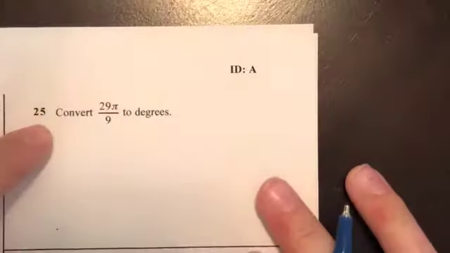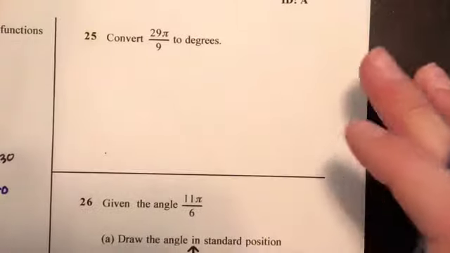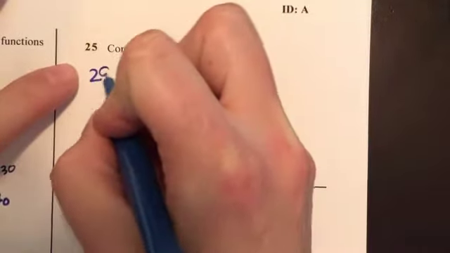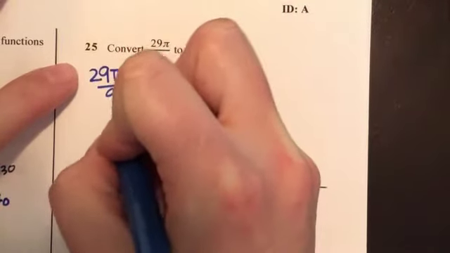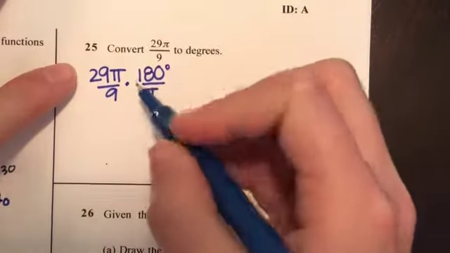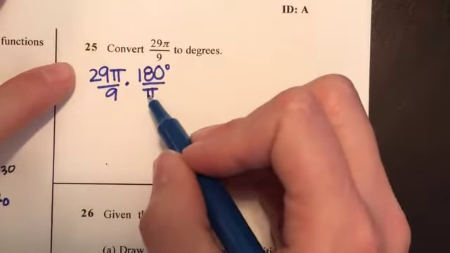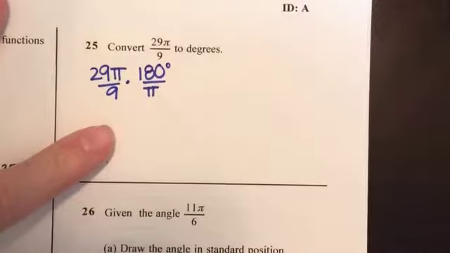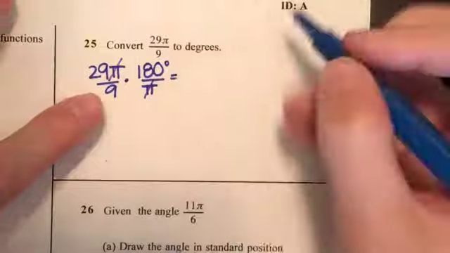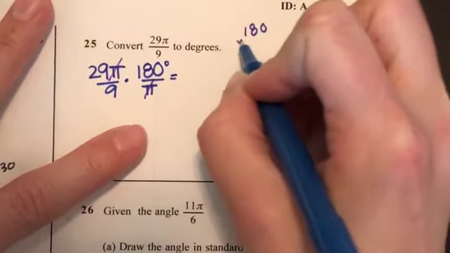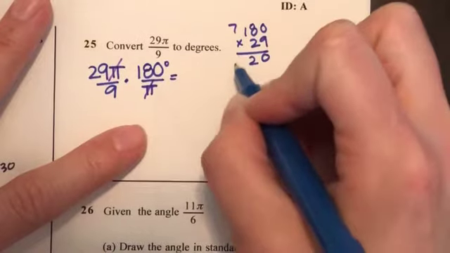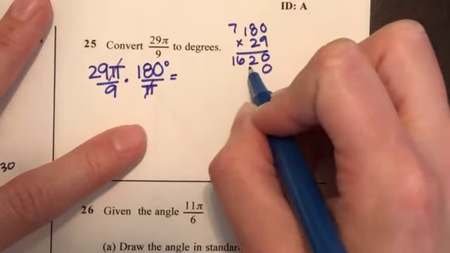Okay. Number 25, we're going to convert 29 pi over 9 to degrees. So we want to remember that if you want to convert to degrees, you're going to multiply by 180 degrees over pi, because you want to bring in the degrees and divide out pi. So the pi's are going to cancel out, and you're going to multiply across 180 times 29.